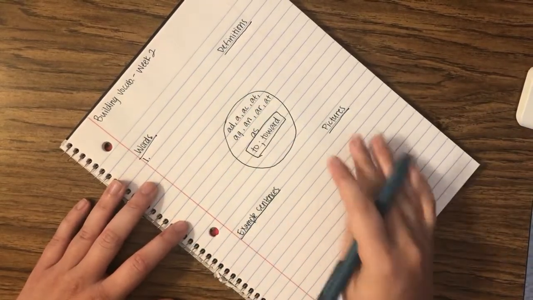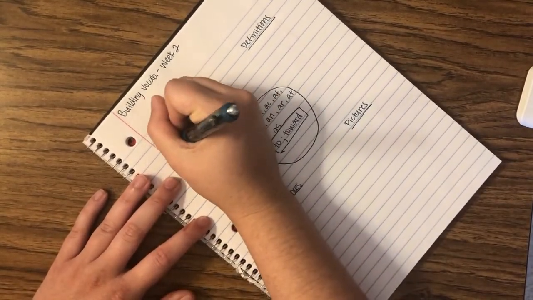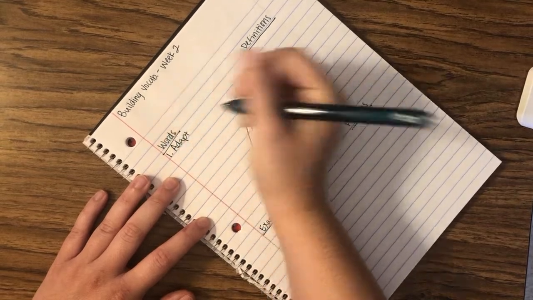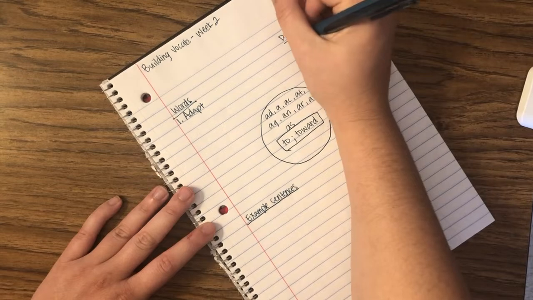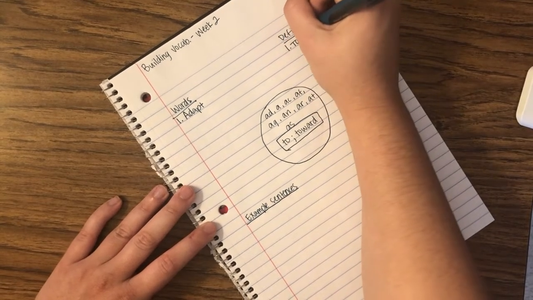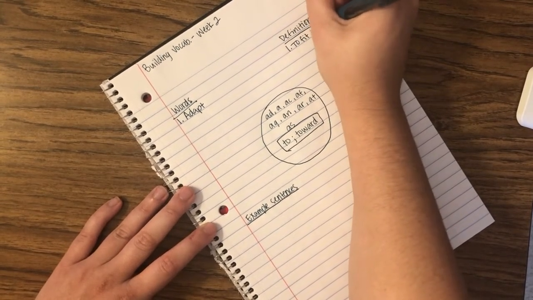So word number 1 is adapt. The definition for adapt is to fit into.